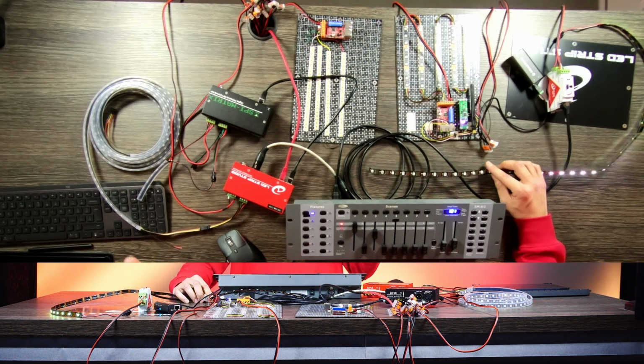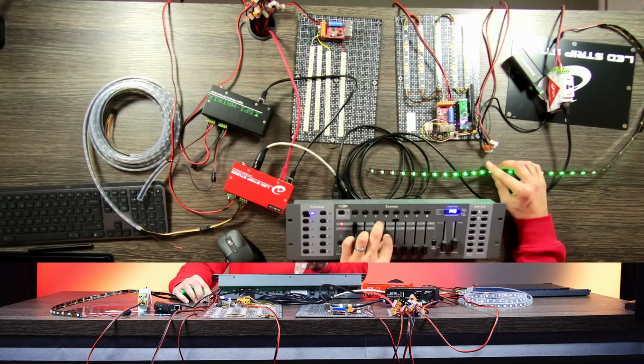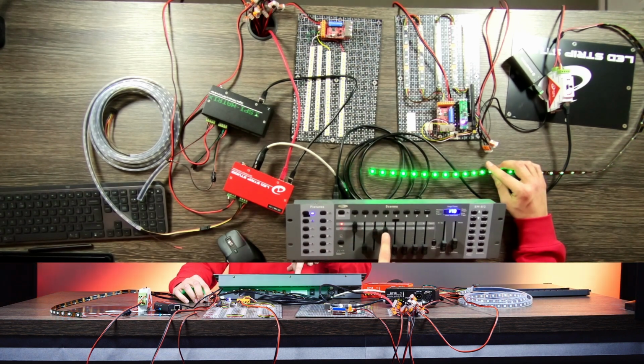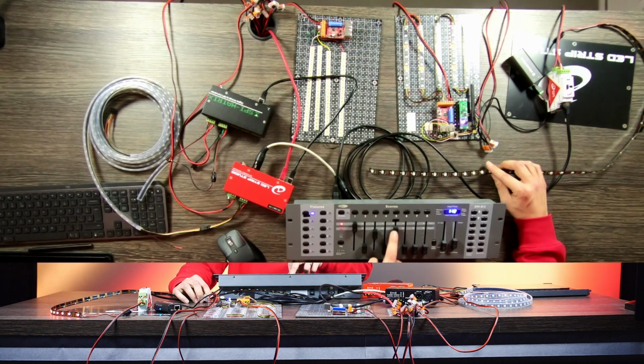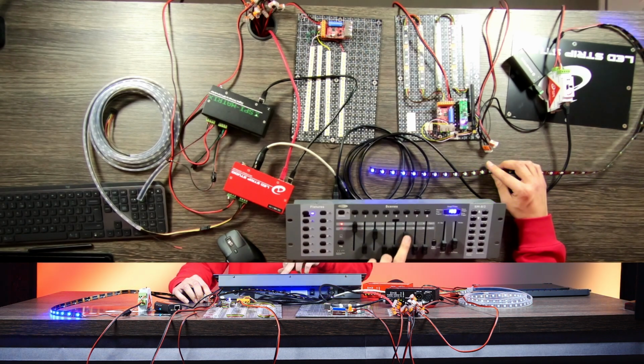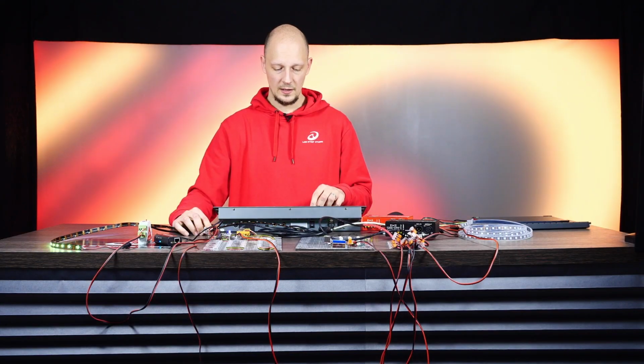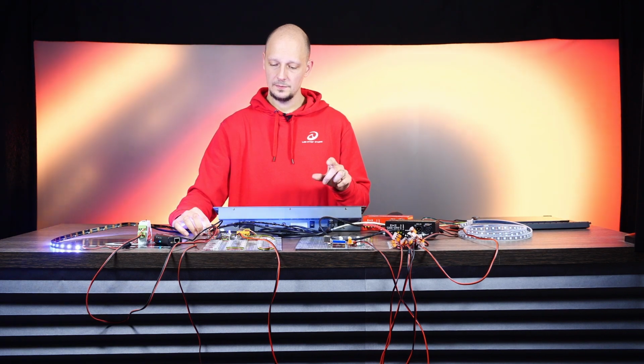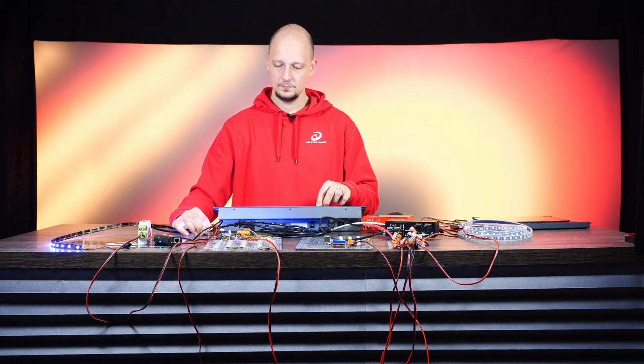And then if I want to, for whatever reason, recolor the effect, I can use the next 4 channels. If for whatever reason you want to recolor your effect that you've prepared in advance. And I can select a different effect. For example, this one.